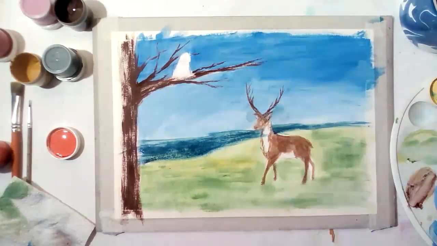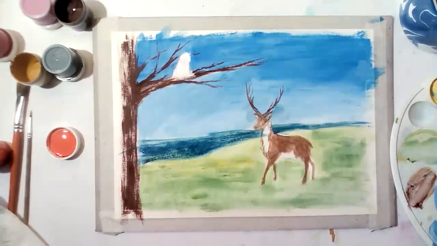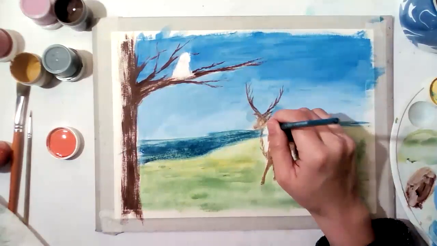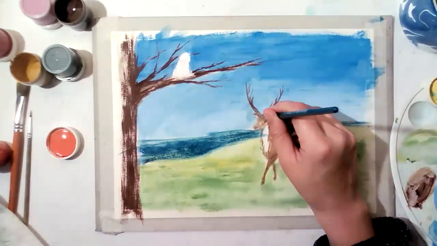So you see, I'm still in the process of reshaping the deer. You do it in parallel: paint it and reconstruct it.